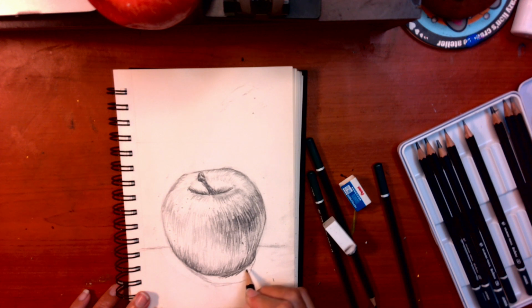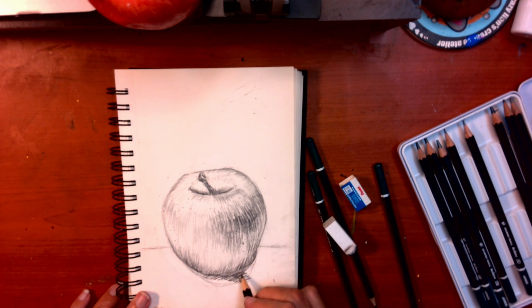And you want to decide to just go underneath and do that.